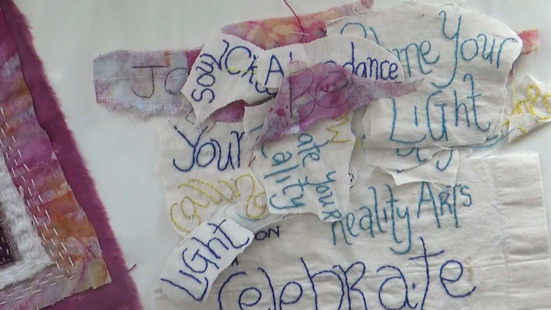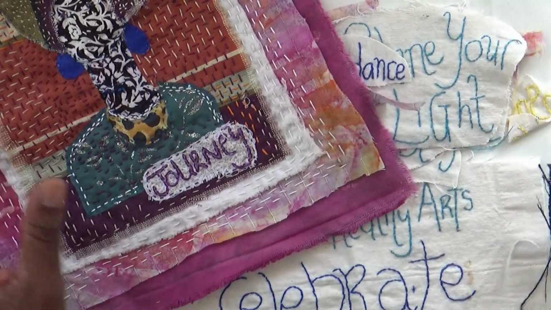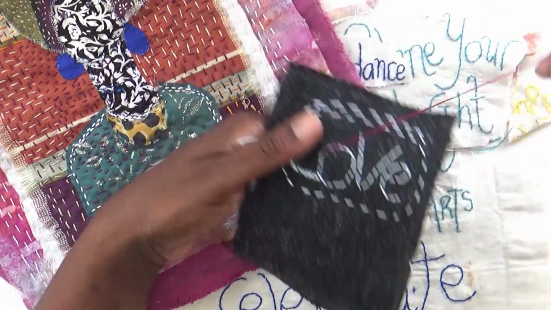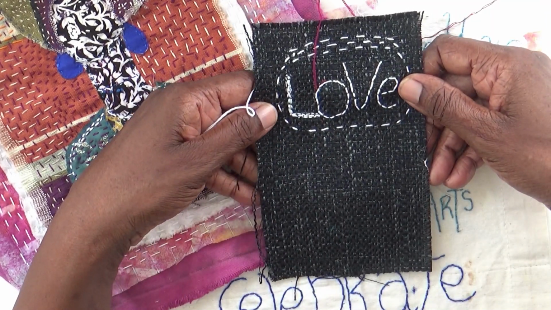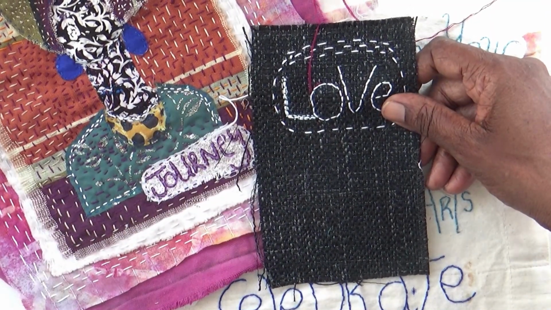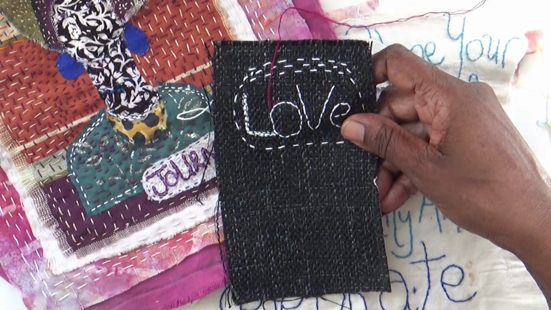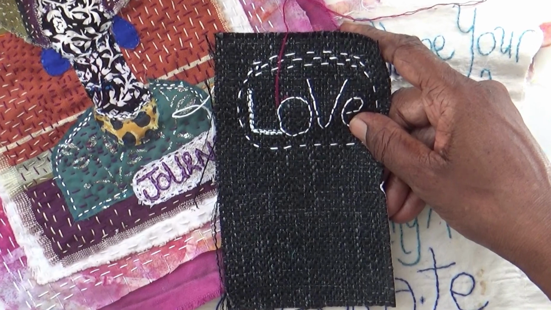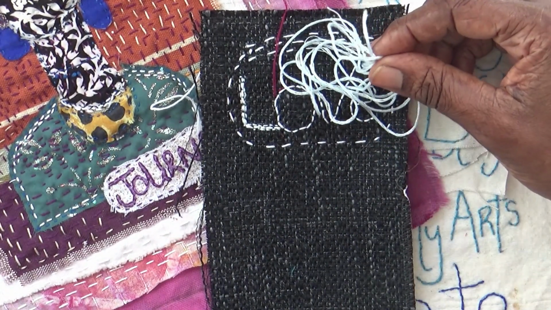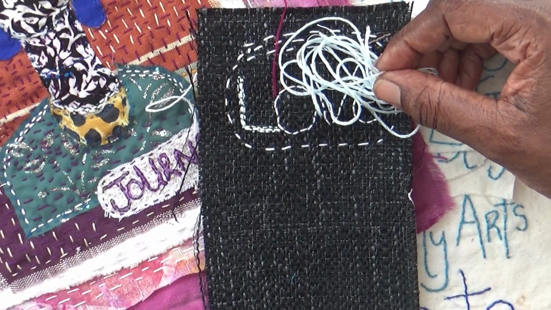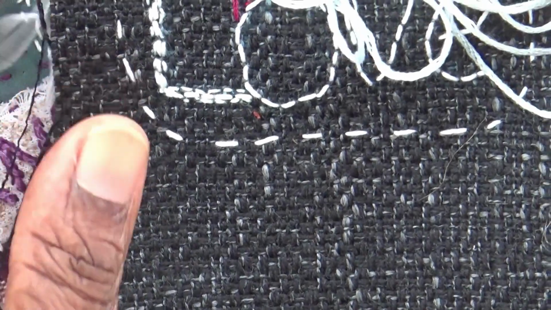So the way to do this is fairly straightforward. I've got this word love here that I've already stitched. Now on the L, I went round it in a pale blue embroidery thread, but it's not as bright as it looks once it's around the word. And so I'll just come in quickly and you can see.